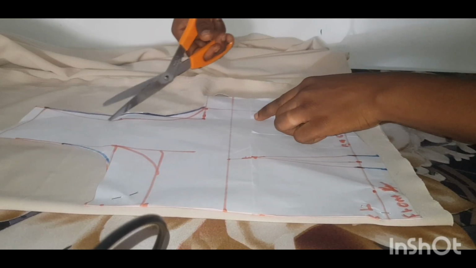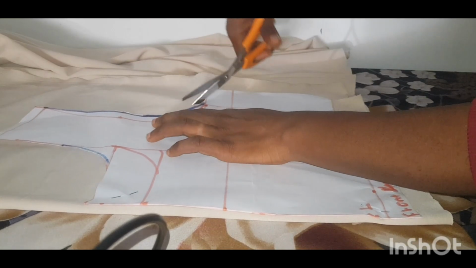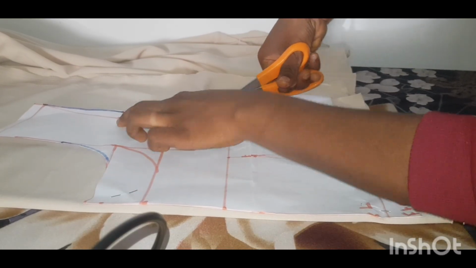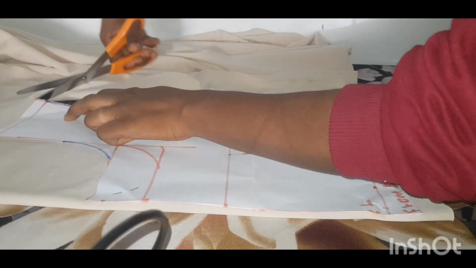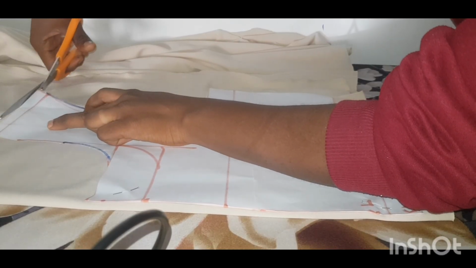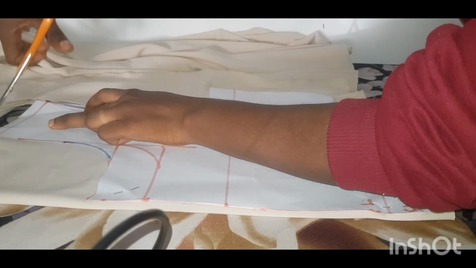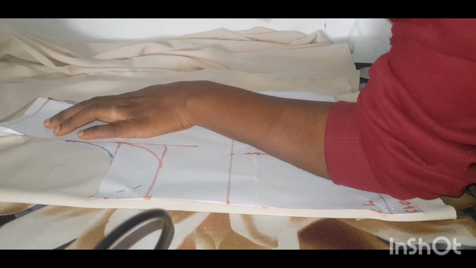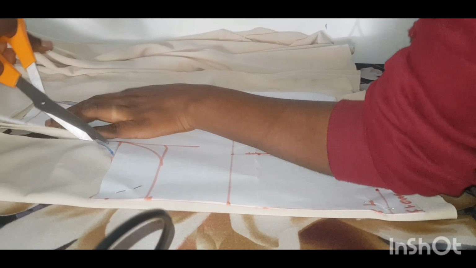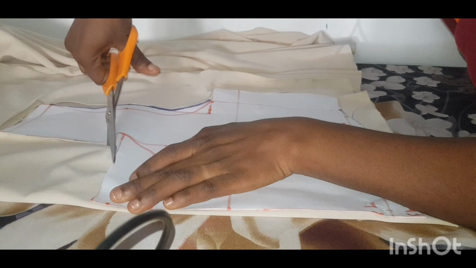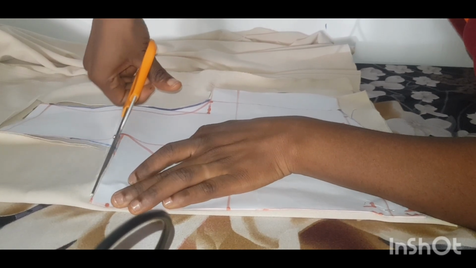Okay, so I'm trying to show that I'll first of all cut the armhole using the back armhole curve, then I will later come and cut out the front armhole.